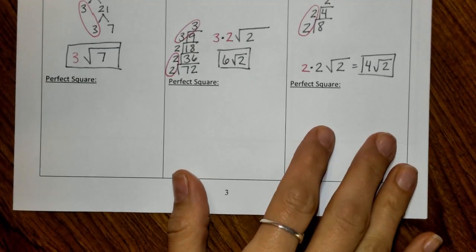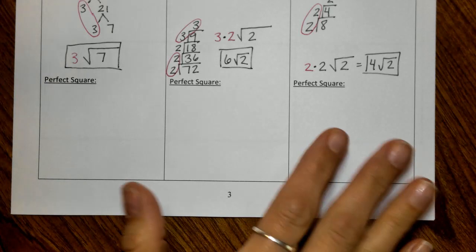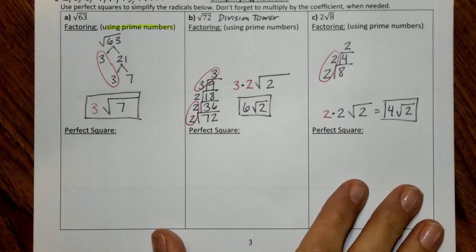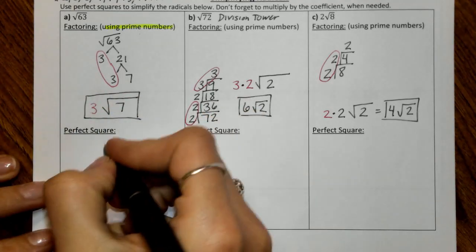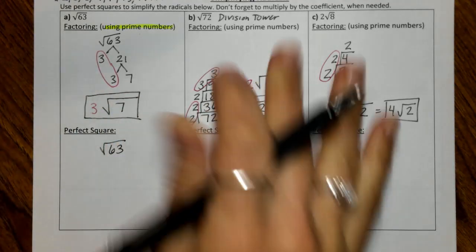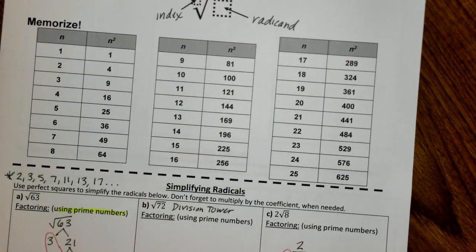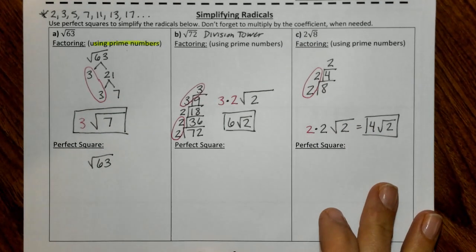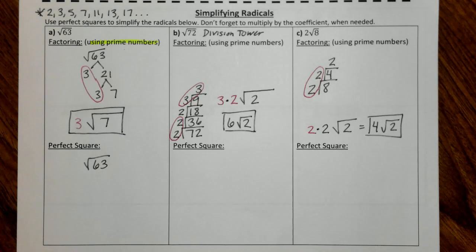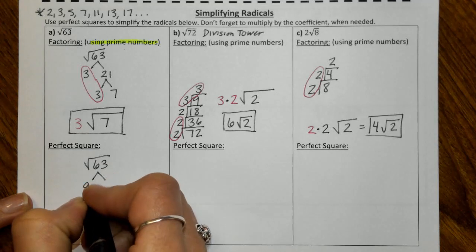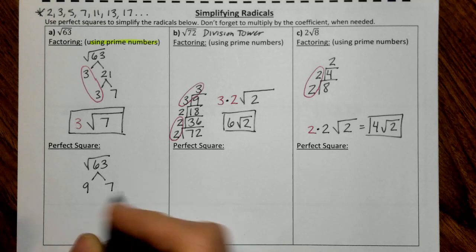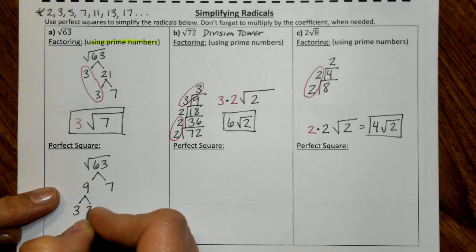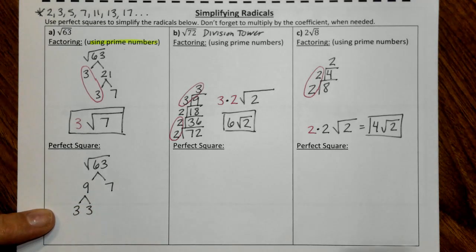This next part, I'm going to show you how you can do the exact same problems going with a perfect square. Here with the square root of 63, this is going to be a factoring downward. With your square root of 63, you need to figure out what perfect square can go evenly into 63. If you decide to do it this way, you need to have your perfect squares memorized. And what we will find out is that we have 9. 9 can go in here 7 times. 7 is a prime number, so we're done with 7. 9 can then factor out to a 3 and 3. What this does is help you get your doubles together also.